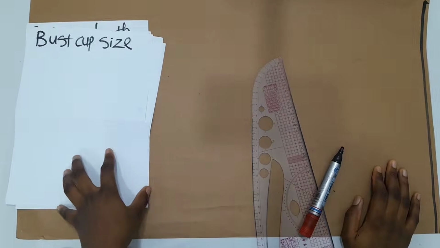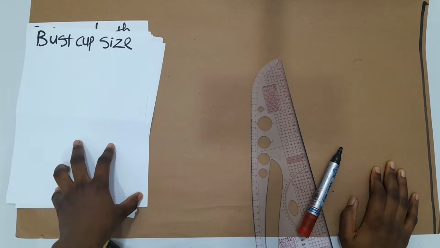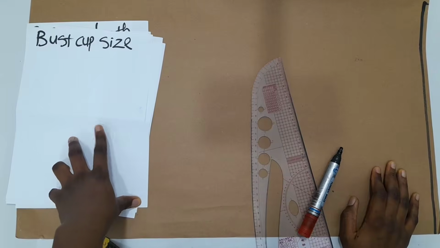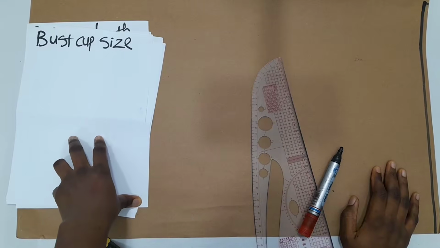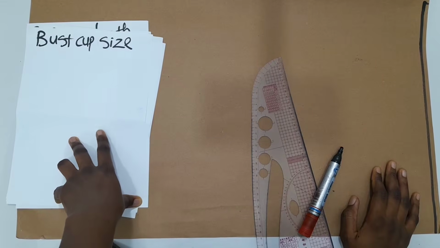So now I need you to understand that these formulas are estimations. So it may not be exactly your measurement, but it would either be close to, maybe a little bit more than, or a little bit less than. But it is a very good head start when you have forgotten to take some measurements, so you are not totally lost.